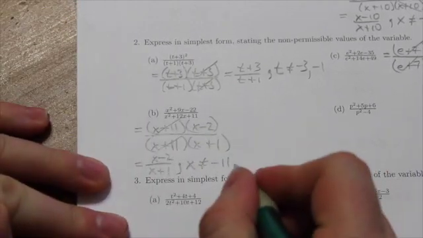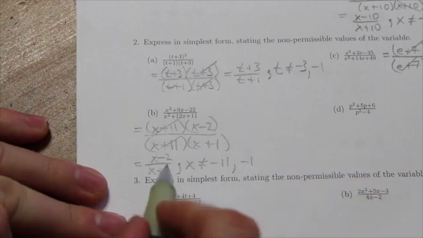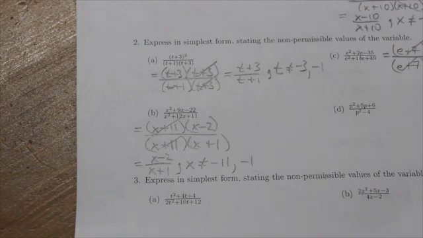Now they're equal. And again, I have to state the one other restriction here, and that is that x cannot equal negative 1. That's my essential discontinuity, because it's the one that carries through all the way to the end. I can't just get rid of it by division.